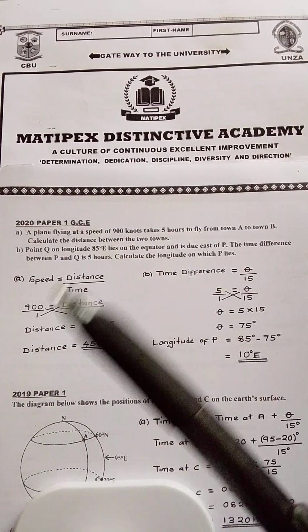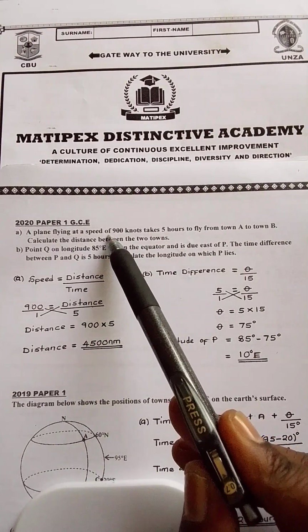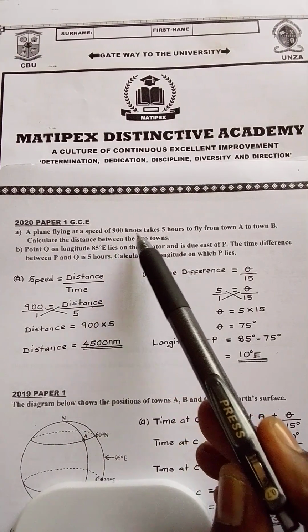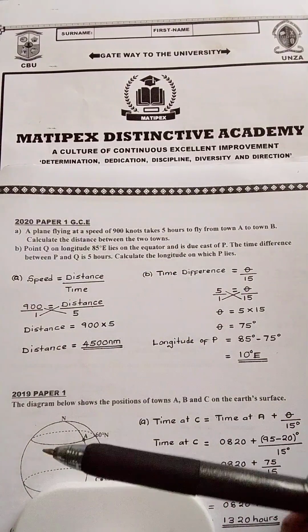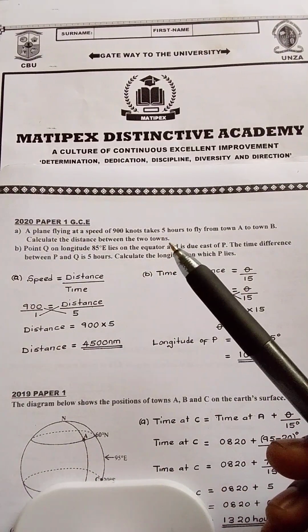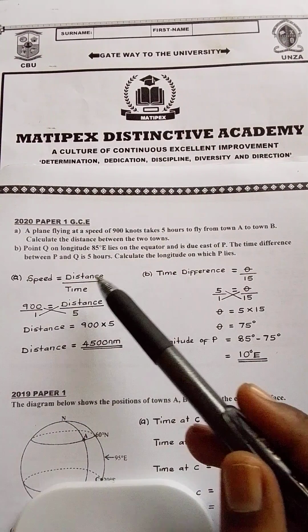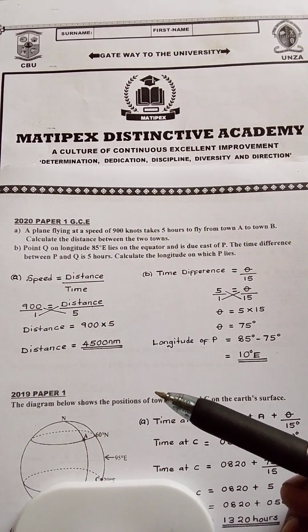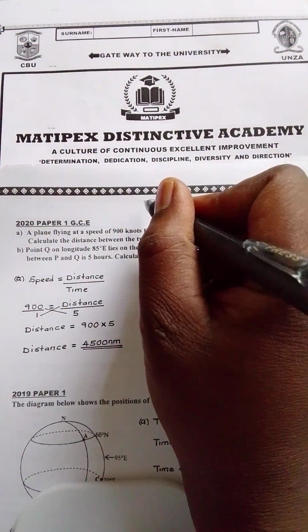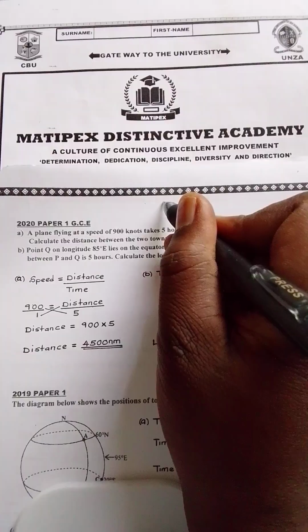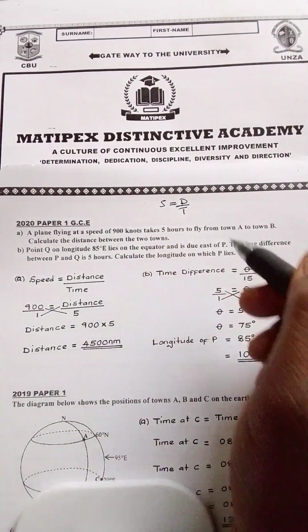Okay, that is A. So for us to calculate the distance, since we have been given the speed, which is 900 knots, and the time, which is 5 hours, we can apply the formula for speed. That is if you don't know the formula for finding distance. Or if you want, you can say speed is equal to distance over time.